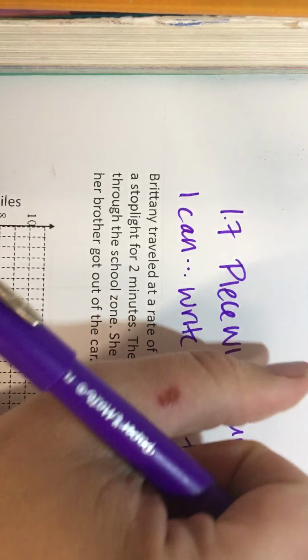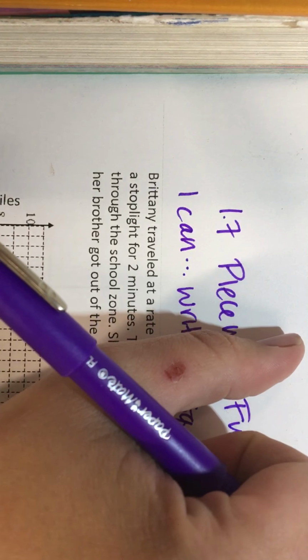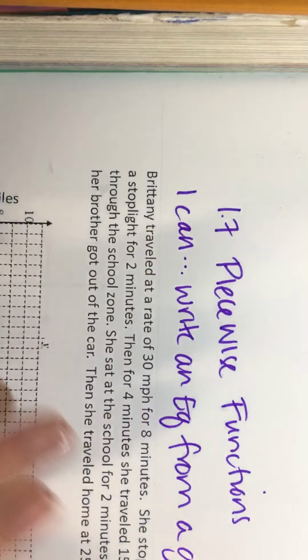This is my blister that I got while kayaking with the swim team over the weekend, so sorry it's gross.